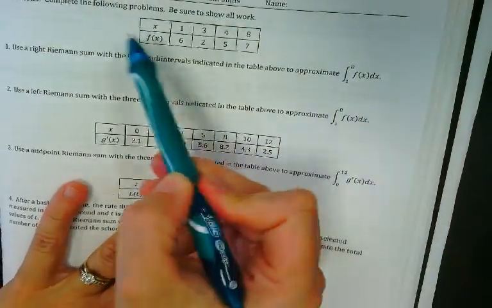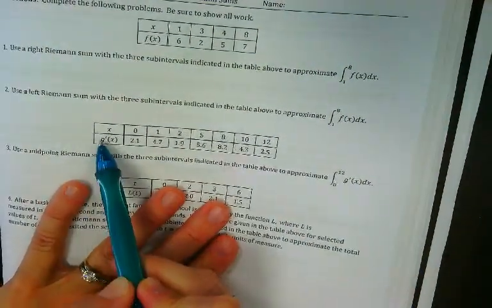These two say F, so they're corresponding to table F. This says G prime, corresponds to G prime.